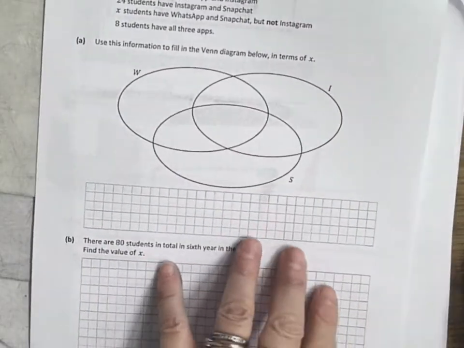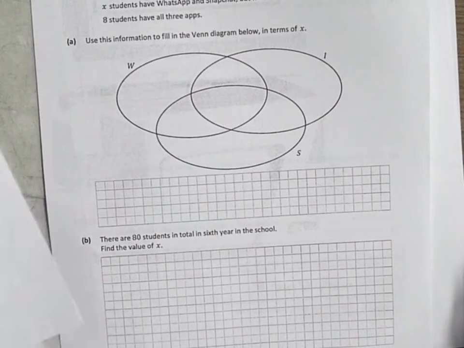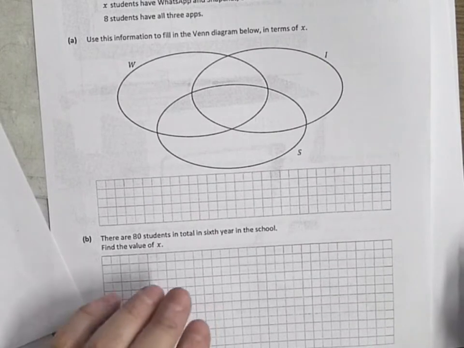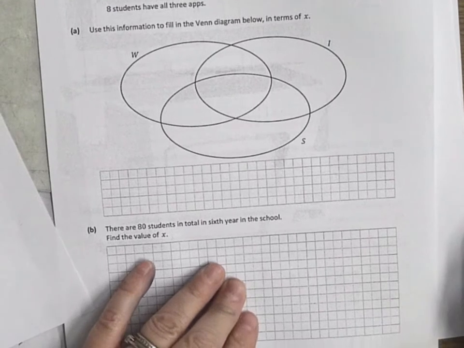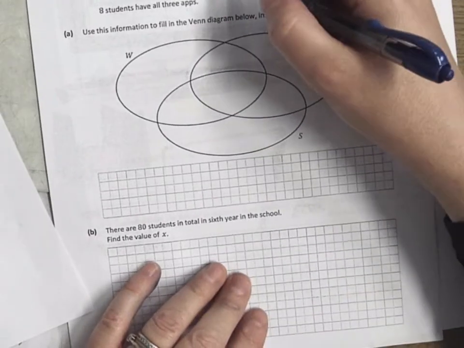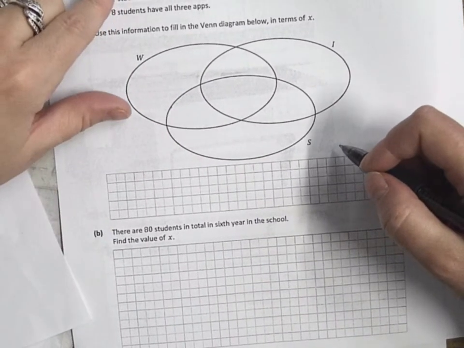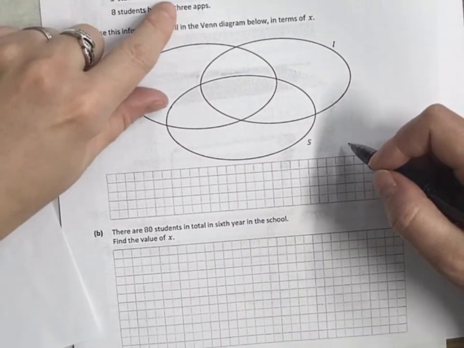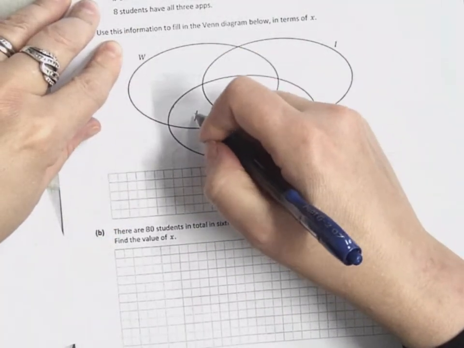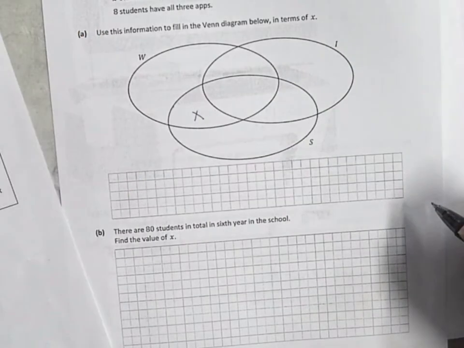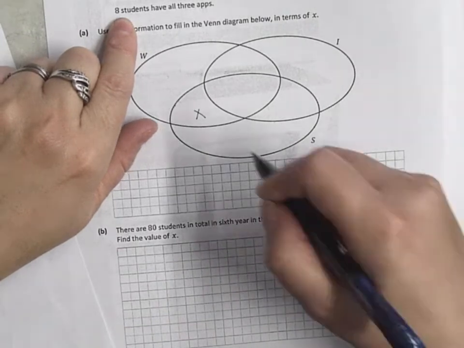Each of the 6th class in a particular school has WhatsApp, Instagram or Snapchat. 36 students have WhatsApp, nothing goes in. 40 have Instagram, nothing goes in. 54 have Snapchat. 14 have WhatsApp and Instagram, nothing. 24 students have Instagram and Snapchat, still nothing because that's 2 sections. X students have WhatsApp and Snapchat but not Instagram, X in there. Is that alright? 8 students have all 3.